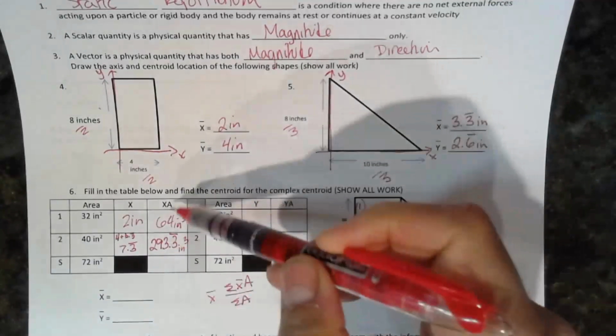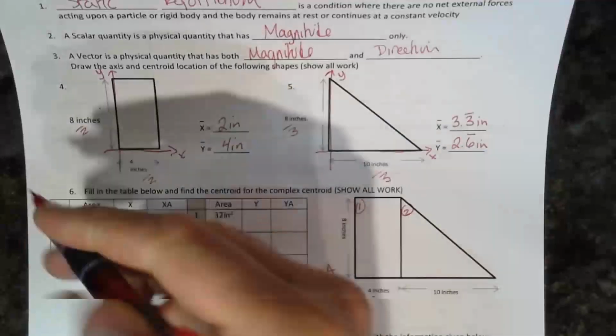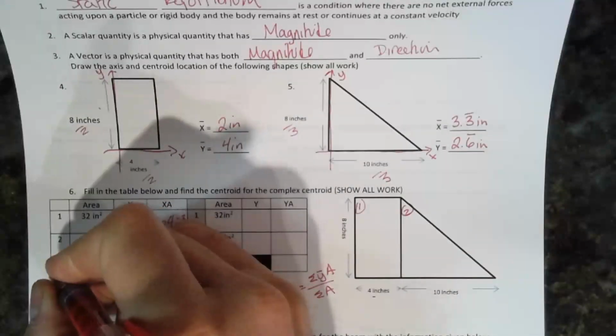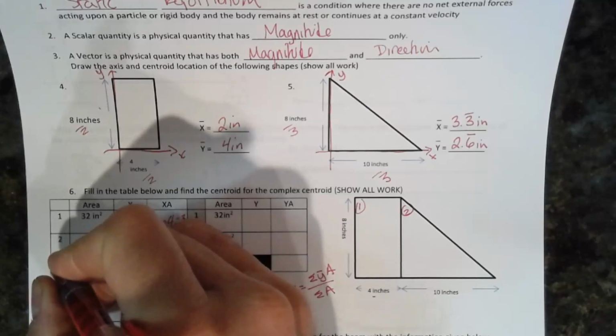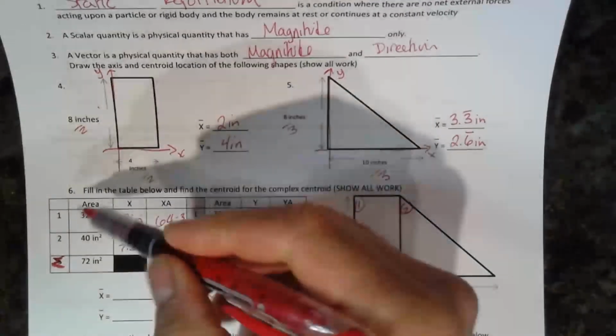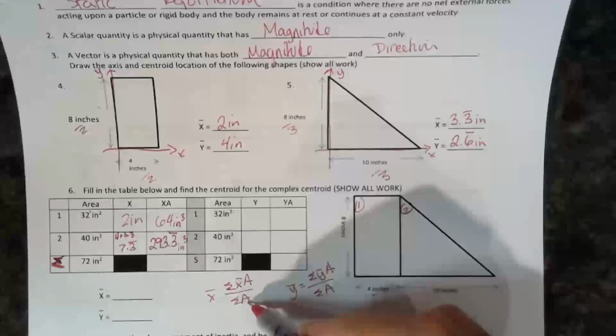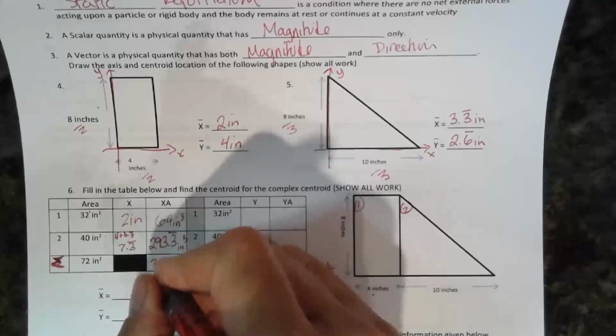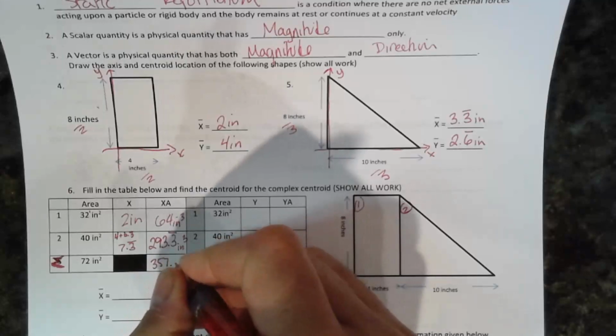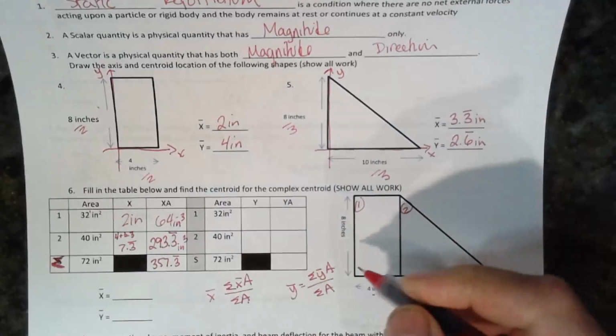It says to do the sum of them. That's what this S is actually supposed to be, a sigma. I think it got converted wrong. It was supposed to be a sigma for sum. So the sum of the areas is 72, and the sum of these, so let's add 64 to that, is 357.3 repeating.